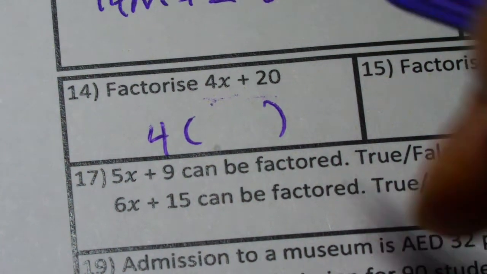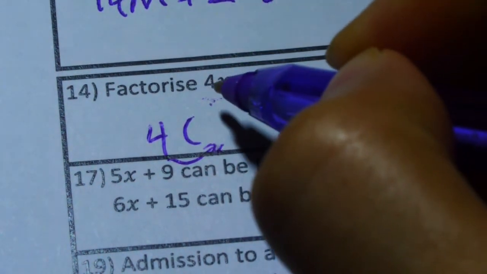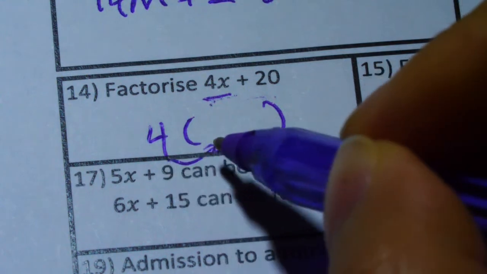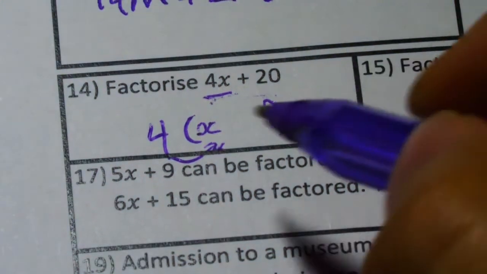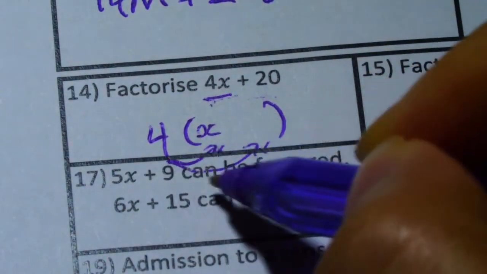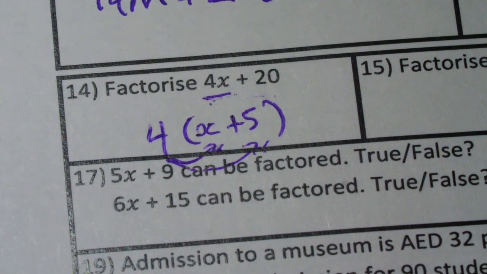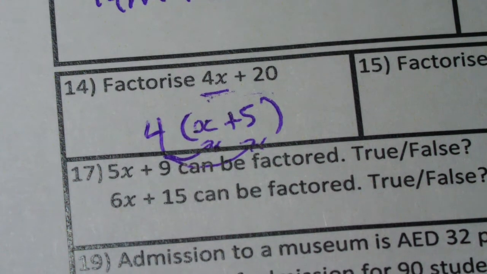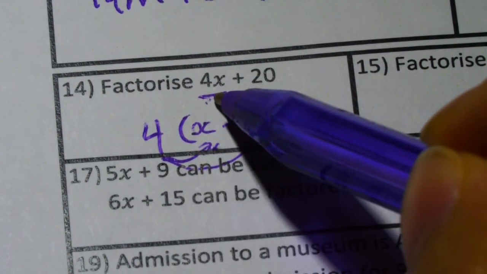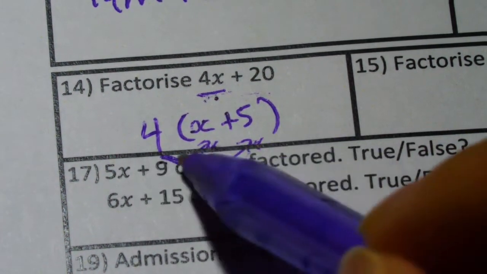Now if you think about it, what do I have to times 4 by to get 4x? 4 times x gives 4x. Okay, and for the number 20, 4 times what number gives 20? 4 times 5 gives 20. So that is how factoring works. Okay, double checking. 4 times x gives 4x. 4 times 5 gives 20. So this is our final answer.